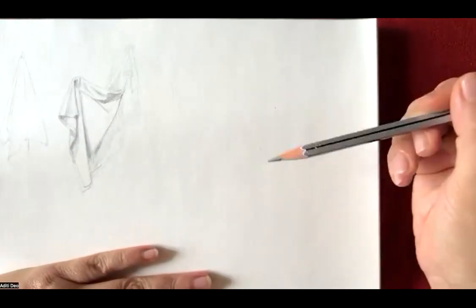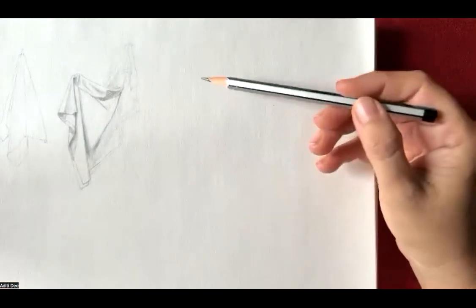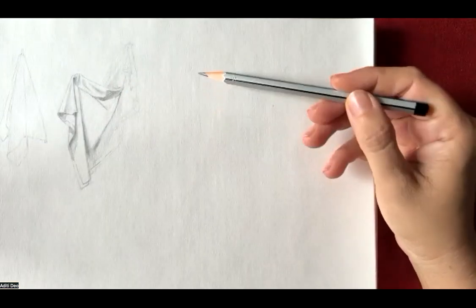So let me first start with the demonstration. Give me 10 minutes, and then you all can begin also, and I can help you with the drawing bit. I think the shading bit you will get mostly. Okay, starting with basic shapes and angles. Same thing.